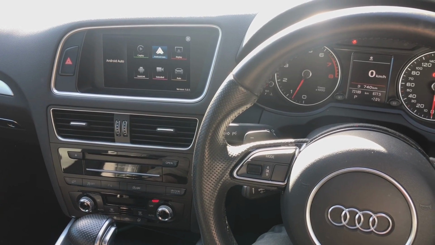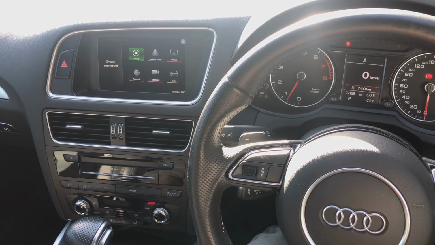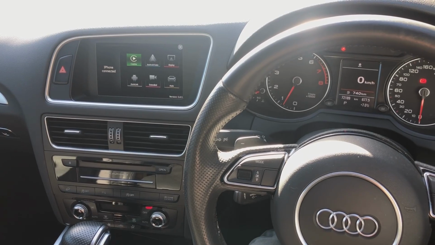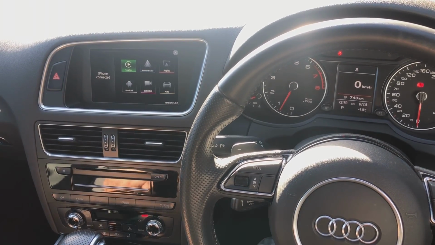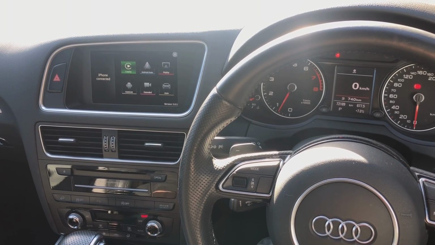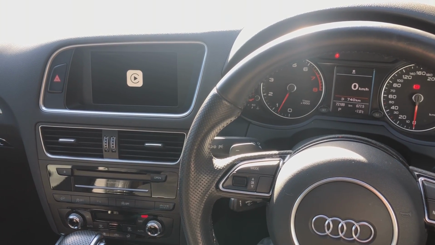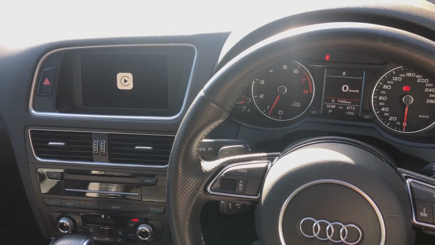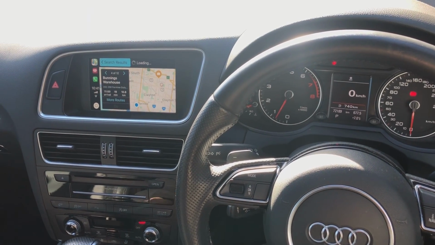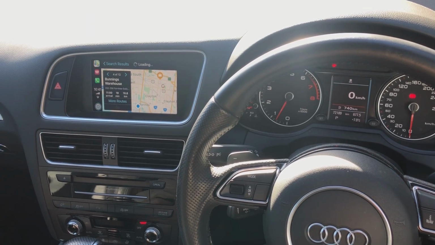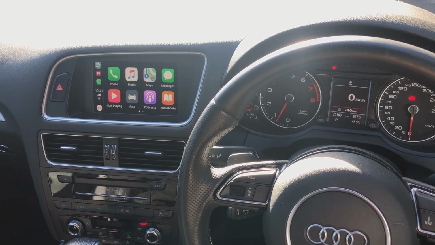In the main menu we have Android Auto, Apple mirroring, CarPlay, Android mirroring, etc. So in this demonstration we're going to have a bit of a closer look at Apple CarPlay. So I'll just select that, which then loads the CarPlay features. So it's taken us into nav. Using the home button on the bottom left, it'll take us back to the main menu.